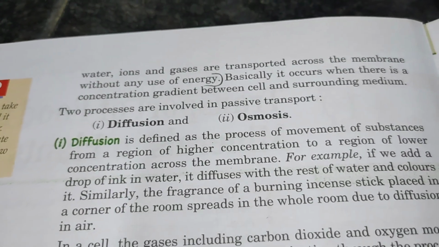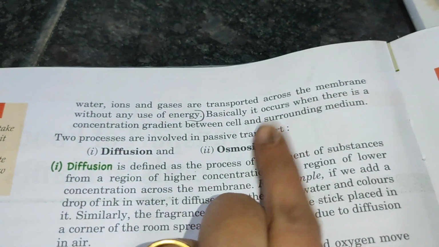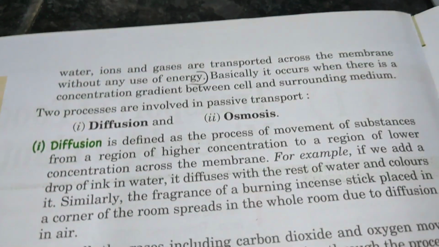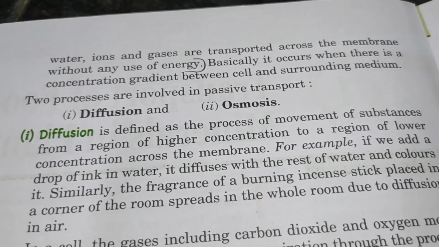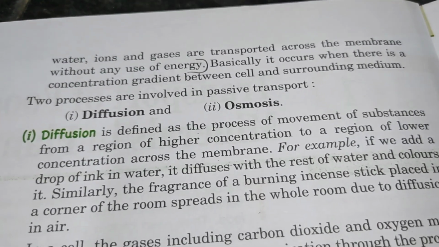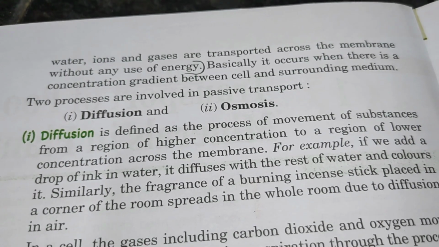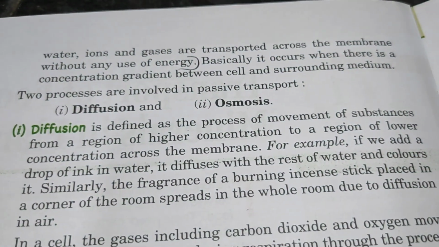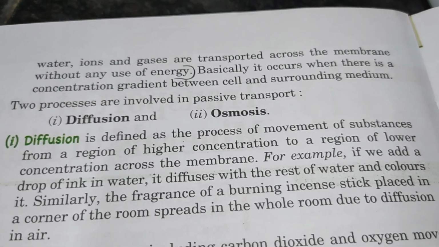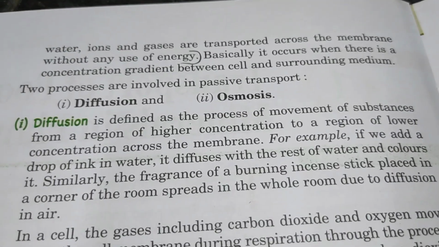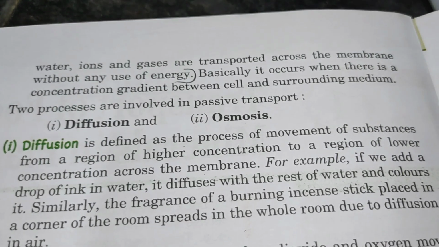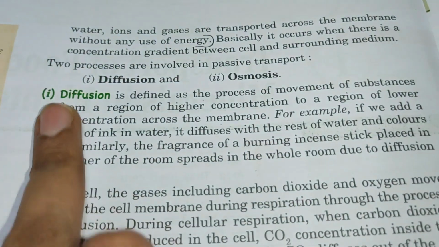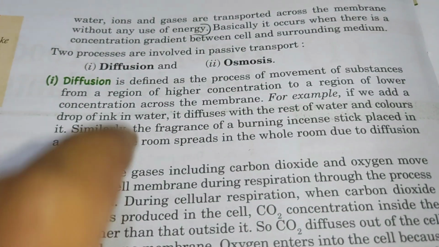Passive transport occurs when there is a concentration gradient between the cell and the surrounding medium. So when there is a difference in concentration, the transportation occurs. There are two processes involved in passive transport. How the transportation occurs without consuming energy is because of the difference in concentration. The types of passive transport are diffusion and osmosis. So what is diffusion?